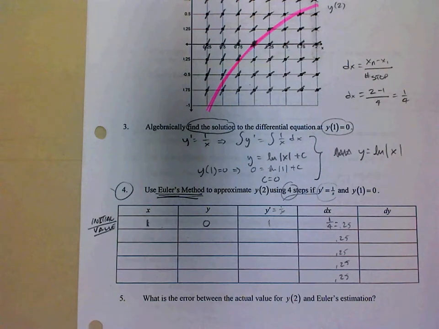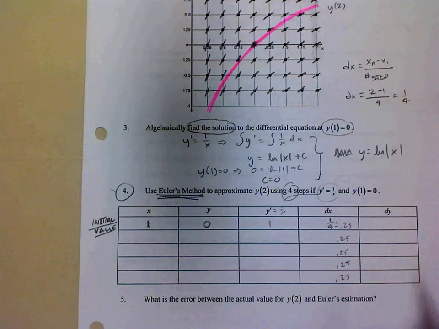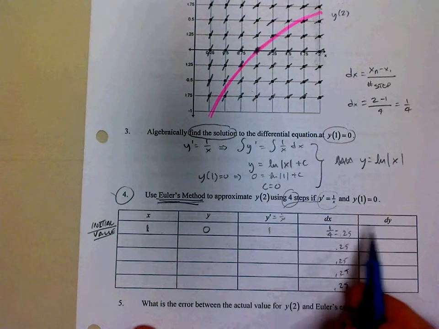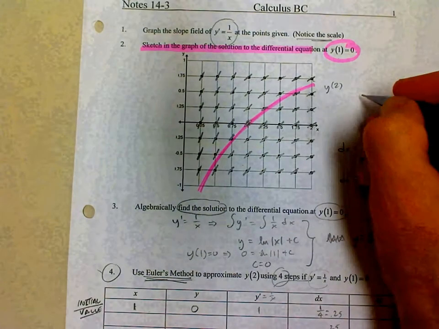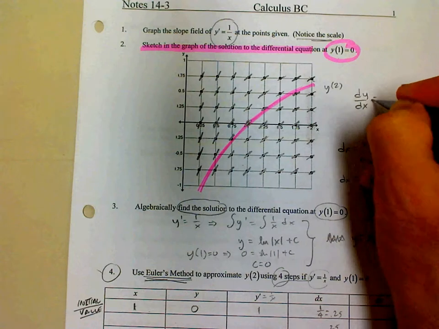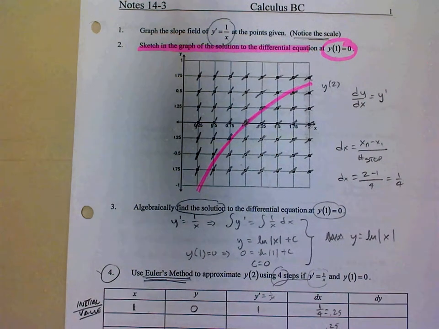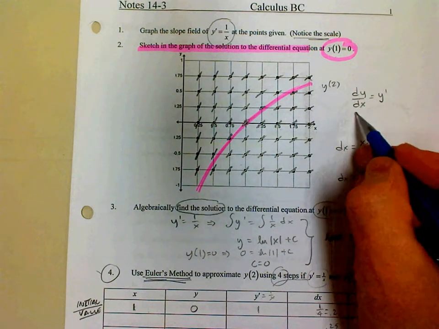And then we need to find dy. How are we going to find that? Well, it's based upon these values here. We know that dy/dx is the same thing as y prime. If we want to find dy, it looks like a little bit of algebra. Don't we just multiply both sides by dx?